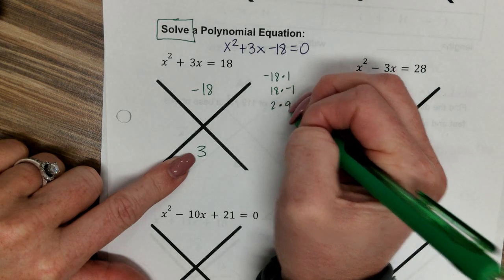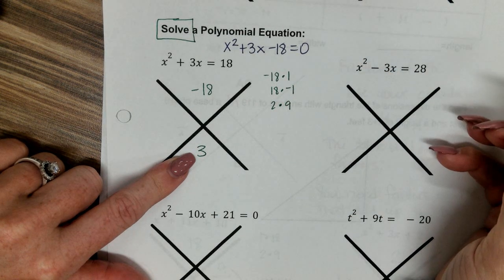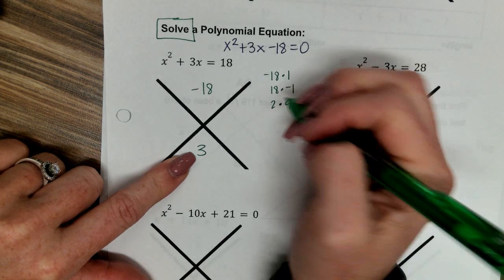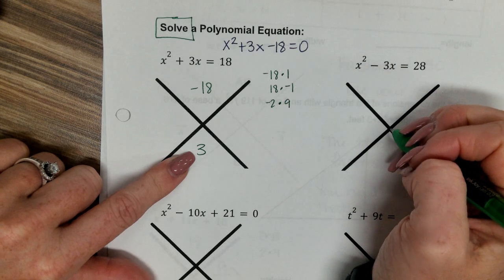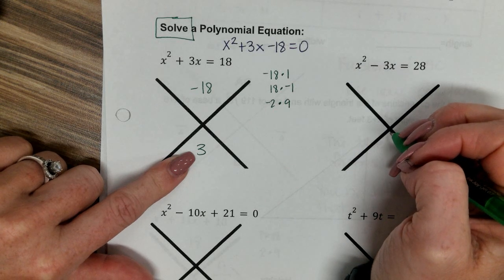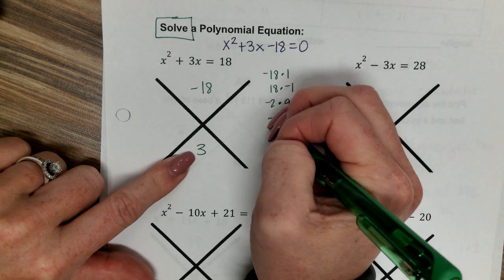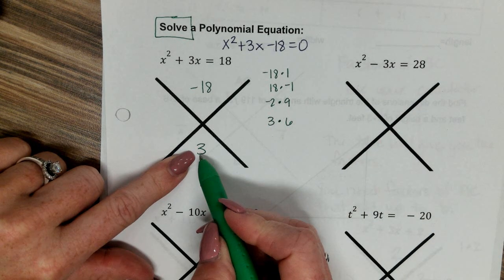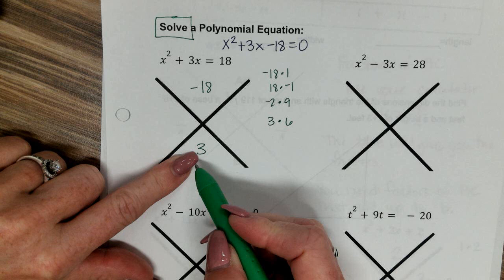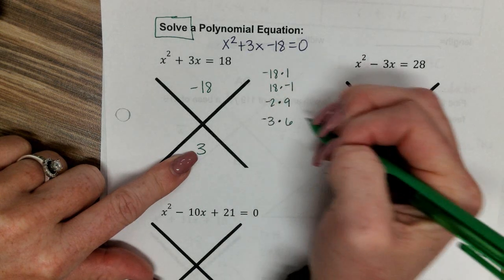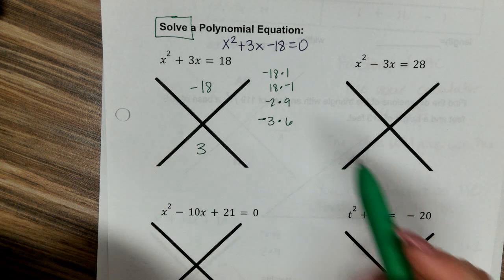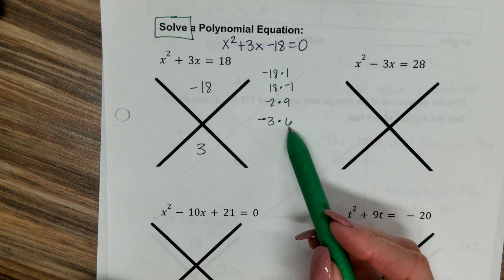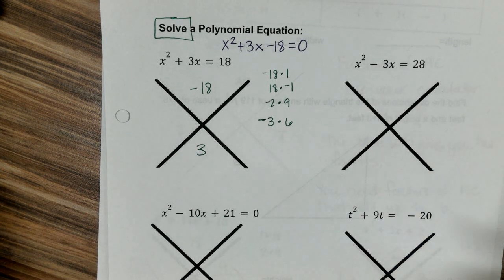Would that ever give me 3? Even if I put a negative on one? Nope. Okay, so no. How about 3 times 6? Which one would get the negative to add up to give me positive 3? Shakayla, what is negative 3 plus 6? Oh. There you go. I knew you would see.